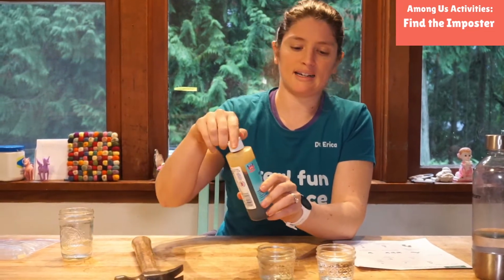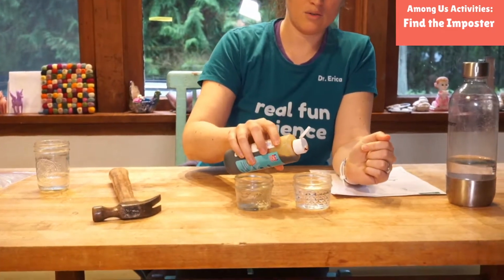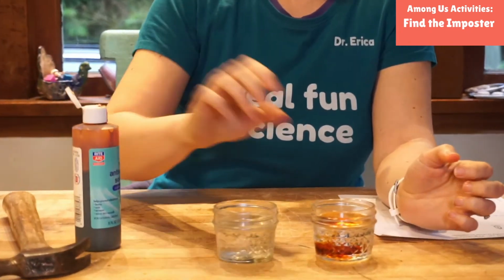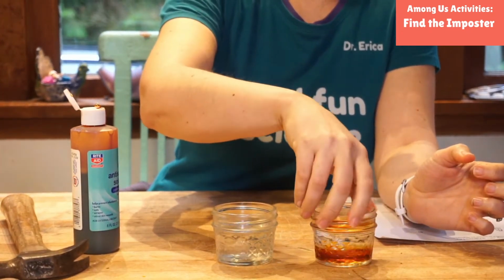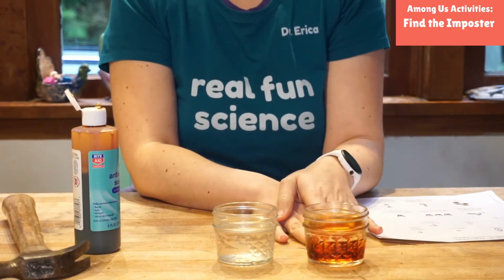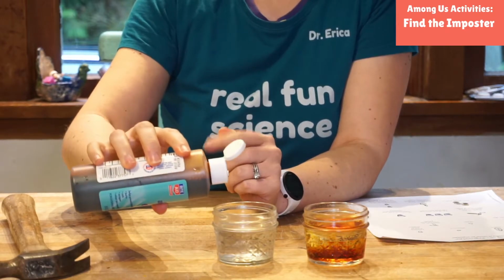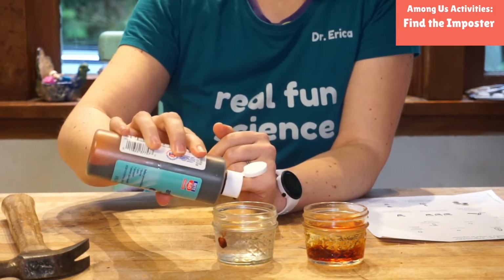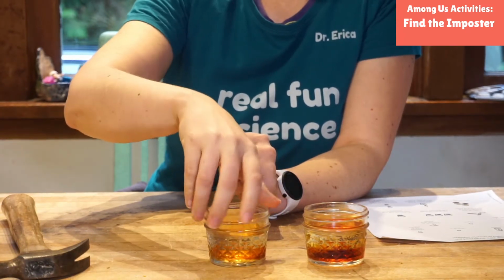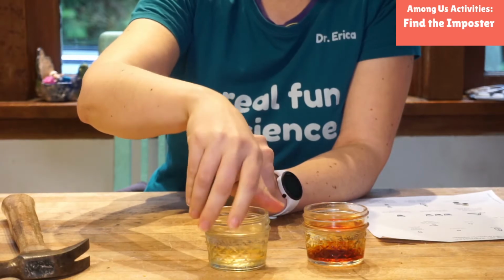So we take our iodine, and in our cup with who's a crewmate, if we add some iodine in here, you'll notice nothing really happens. All right, it's just plain brown. That tells me I'm a crewmate. And if I add the iodine here, it's nice because we're adding the same thing. I can add the iodine in here, and you'll notice that it turns clear.